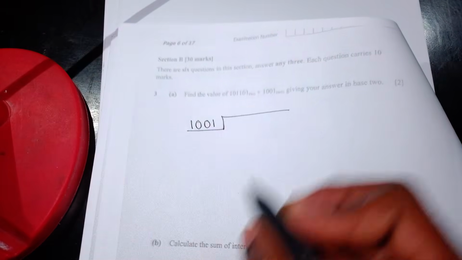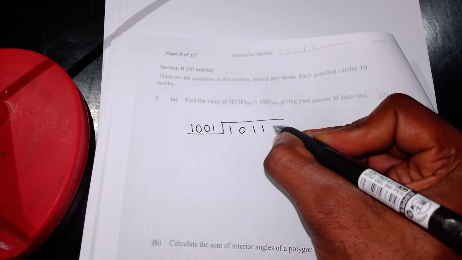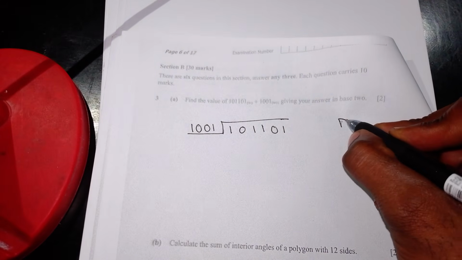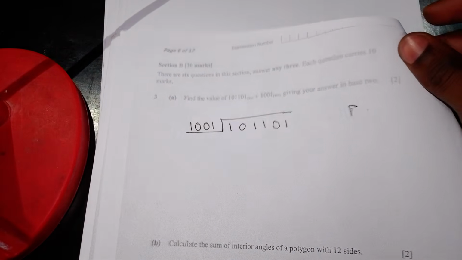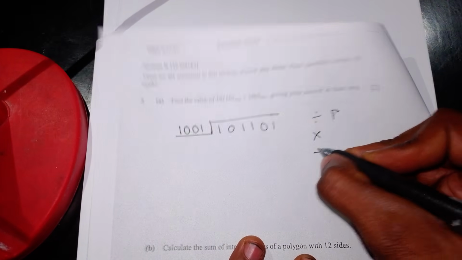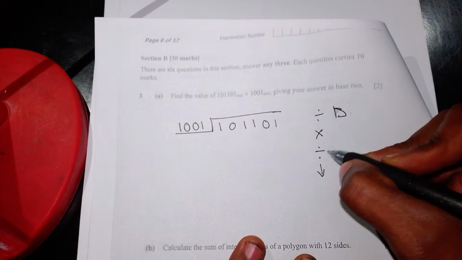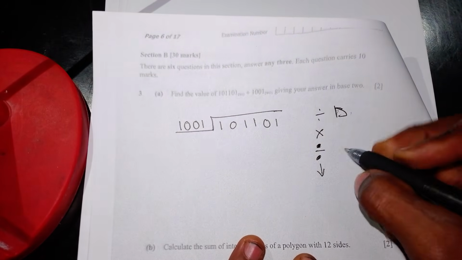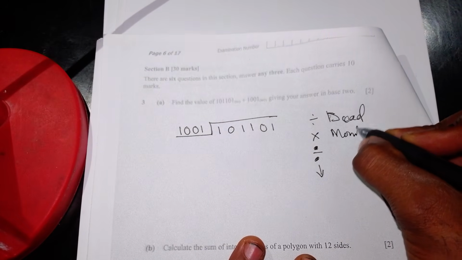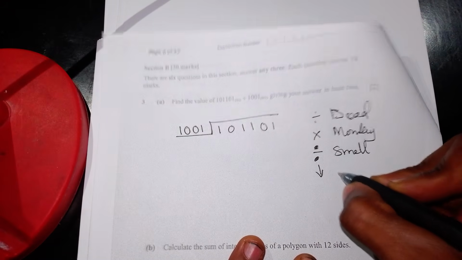So we have 100 being divided by. The order of operations here is divisions. One of my students shared this memory aid with me, which is dead. Sorry, this is supposed to be subtraction. So she said dead monkeys smell bad.